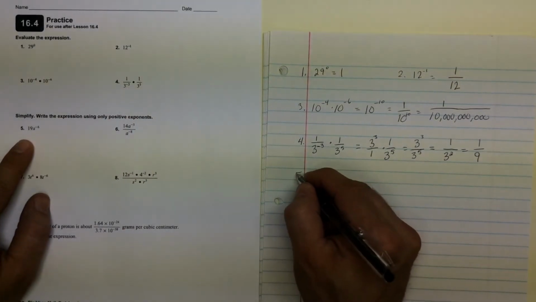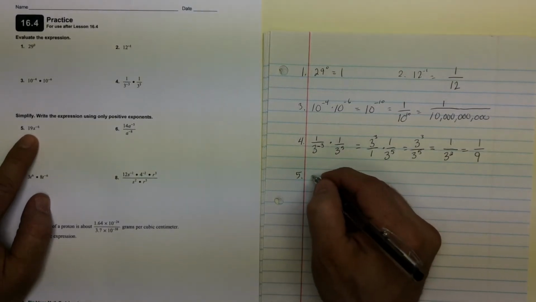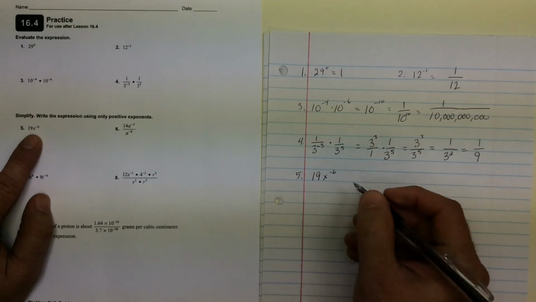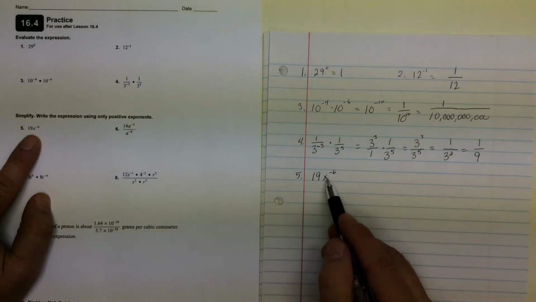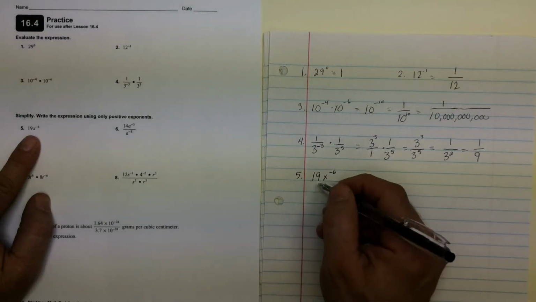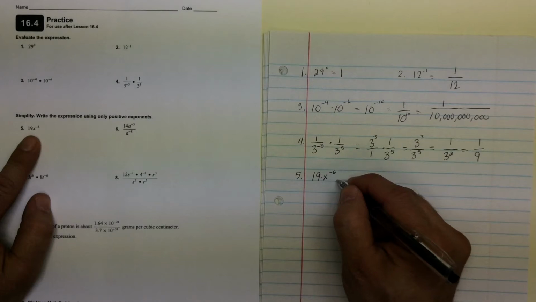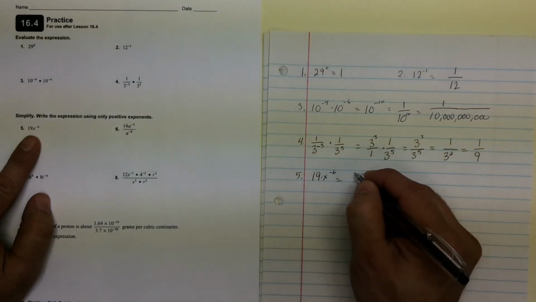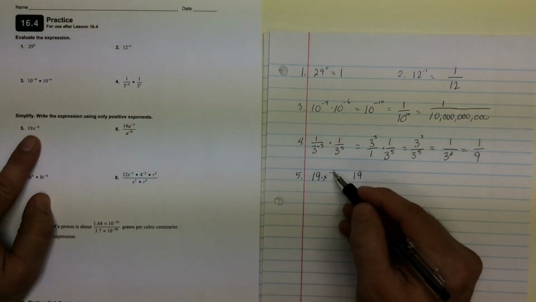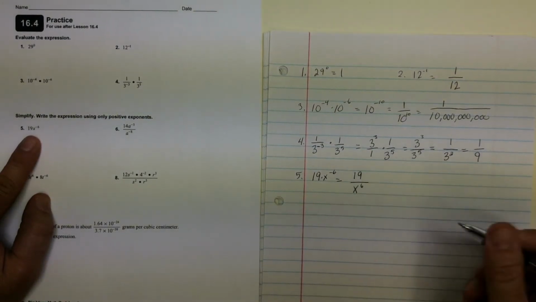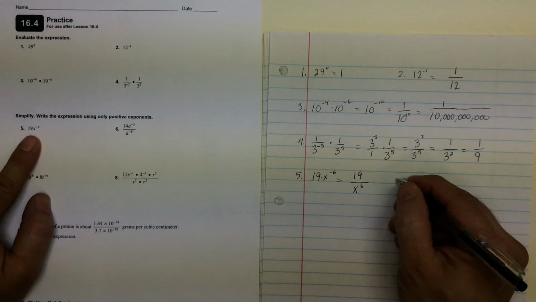Number 5, 19 x to the negative sixth. Now this whole thing isn't raised to the negative sixth, only what it's touching right here, the x. So really that's like a multiply sign in there. So the 19 can stay on top here, but that negative sixth power means that x to the sixth power is on bottom. 19 over x to the sixth.